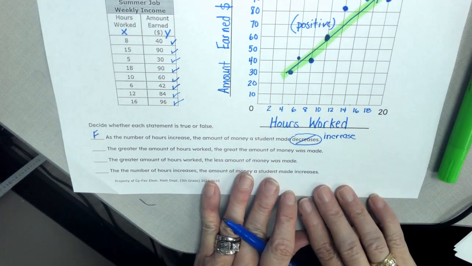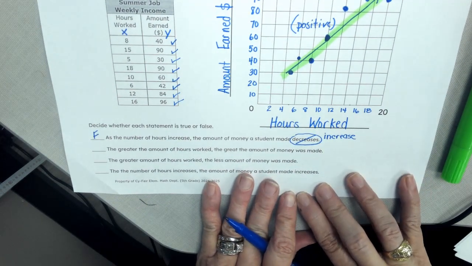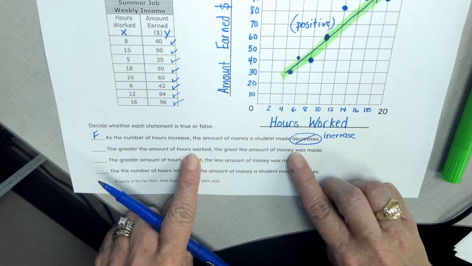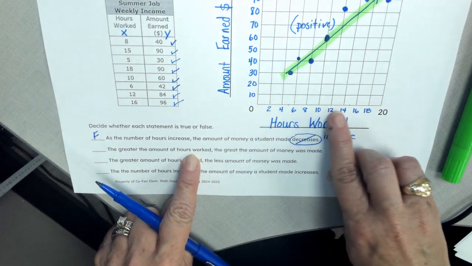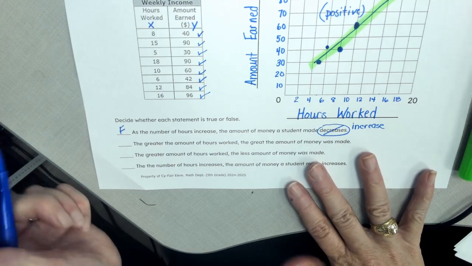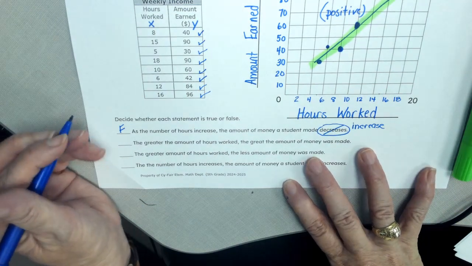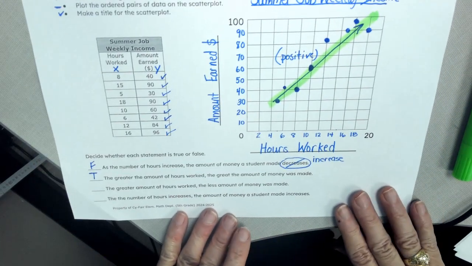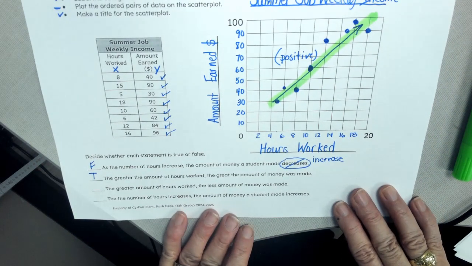Look at the next one. The greater the amount of hours worked, the greater the amount of money made. If they worked more hours, did they make more money? True. Ooh, you like that answer? Yes. I like it too. I feel like that is a life lesson. The more you work, the more you make.